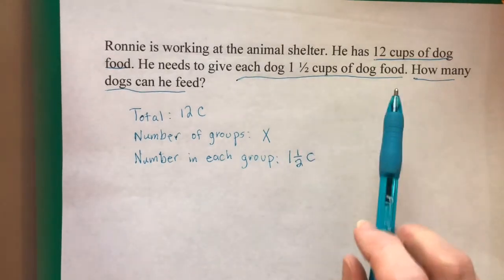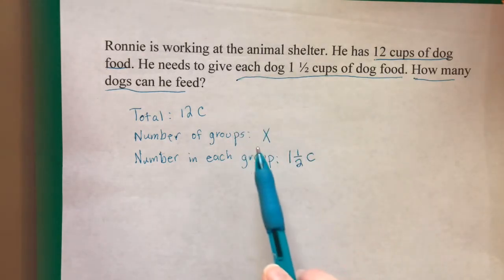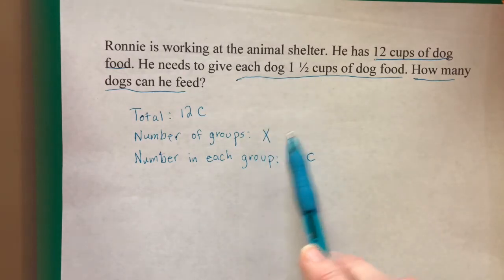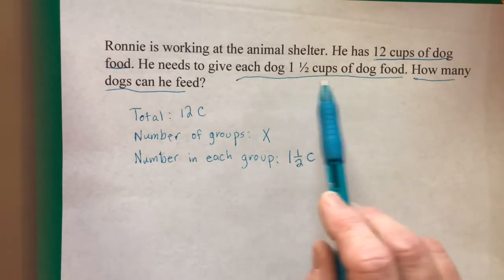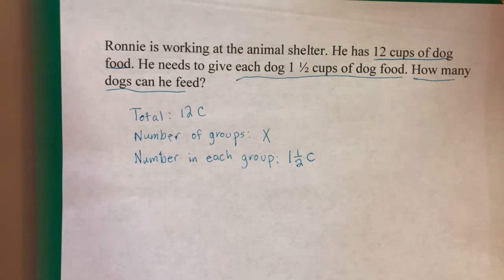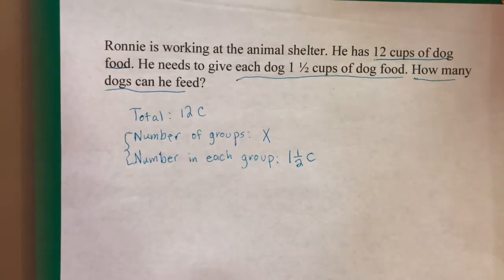Now, what you want to think about is, what is our total amount? It's not the number of dogs. The number of dogs is the number of groups. It's not the amount in each one. That is going to be the number in each group. The total is 12. So when we're missing one of these two, we're going to do division.